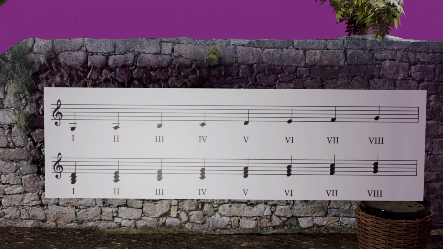You might be thinking about the B diminished chord as well, since it also has an F. However, the B diminished has a strong pull towards resolving to a C major chord, and this can take away the character of Mixolydian and make it sound more like classical.